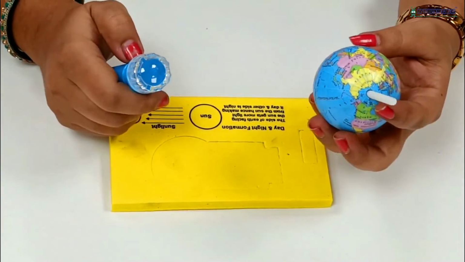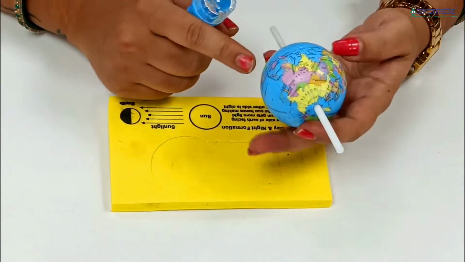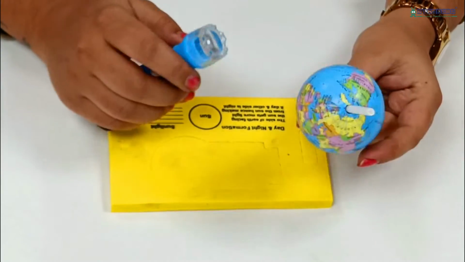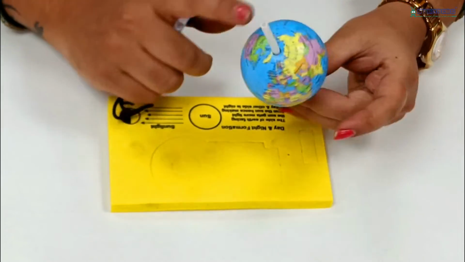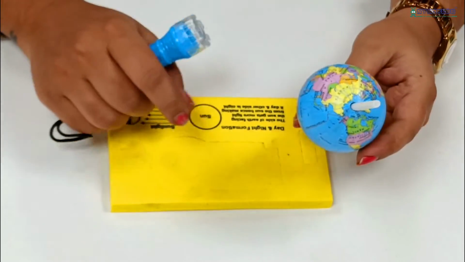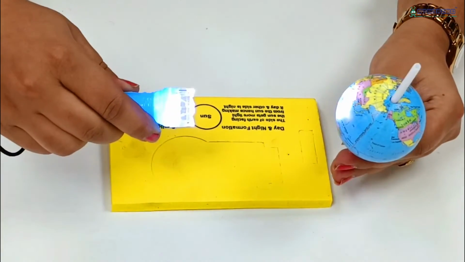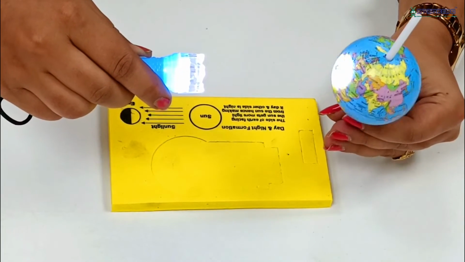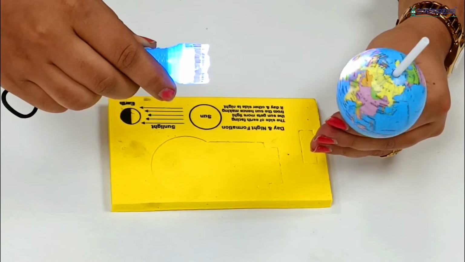Okay, so this is the globe model, and you can see here we have many countries, and the globe is circular, right? And from the previous class we have learned that the globe revolves around the sun. This is Earth and this revolves around the sun. So the sun is always at its own position, and as Earth rotates, a particular country will get the light, sunlight, as you can say.